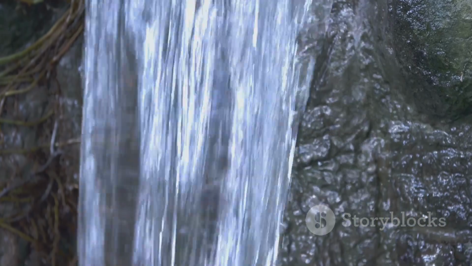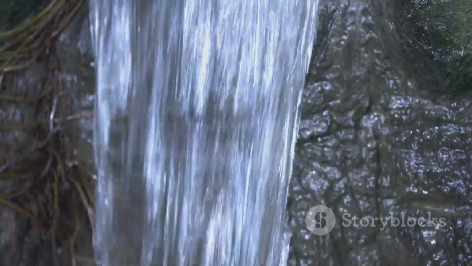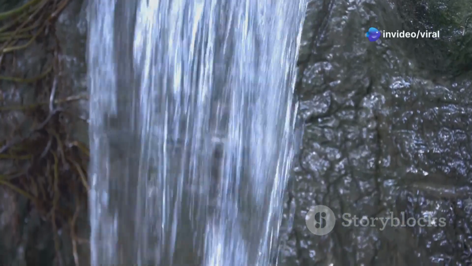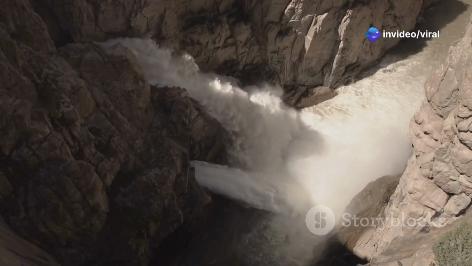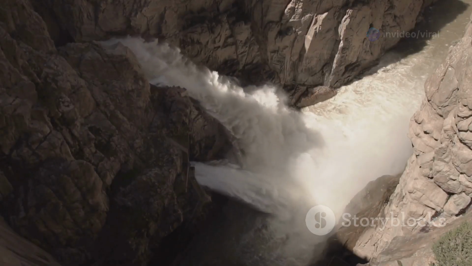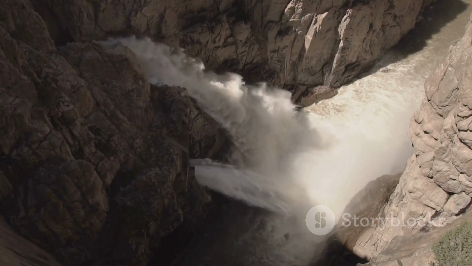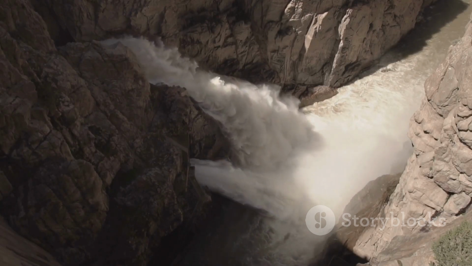First up, let's talk about voltage. Voltage is like the pressure that pushes electrons through a circuit, much like how water is pushed over the edge of a waterfall. Think of voltage as the electric pressure or force pushing electrons through a circuit. The higher the waterfall, the greater the force of the water hitting the plunge pool below.